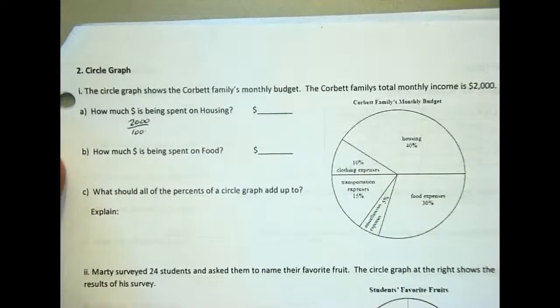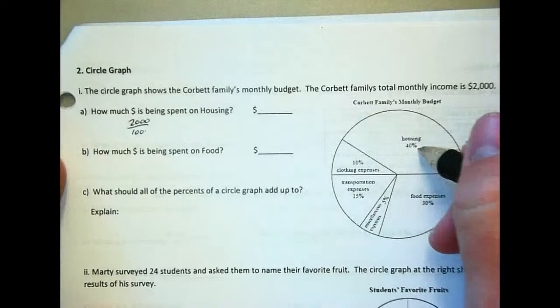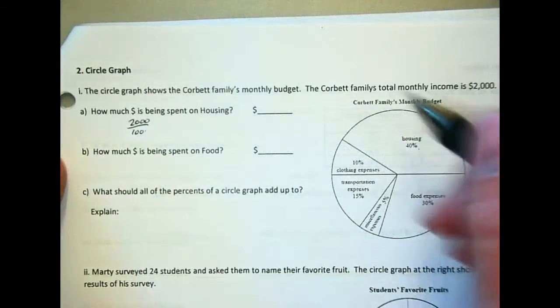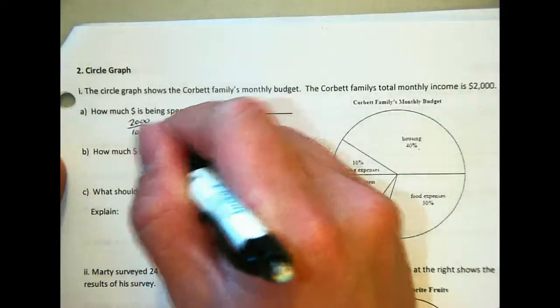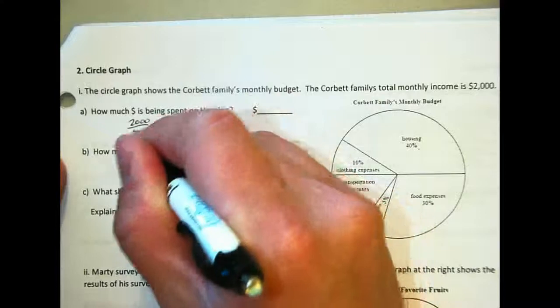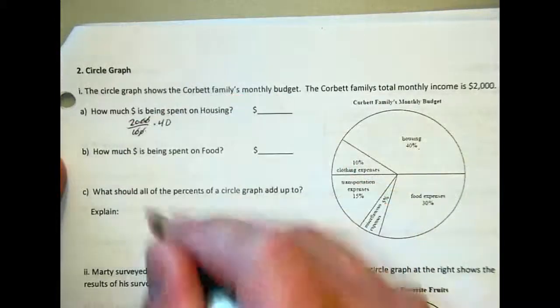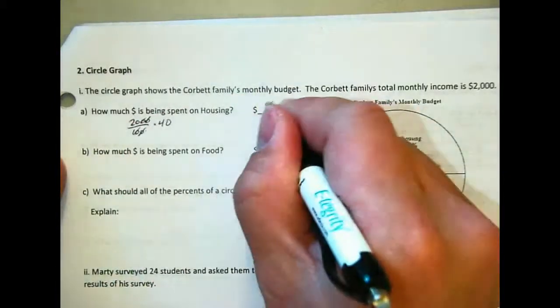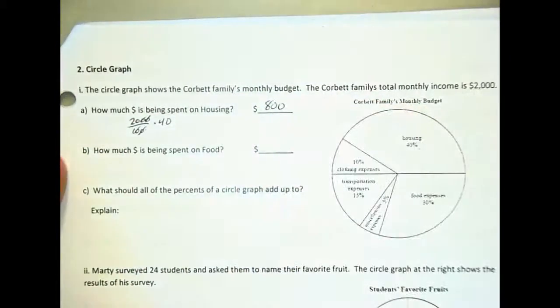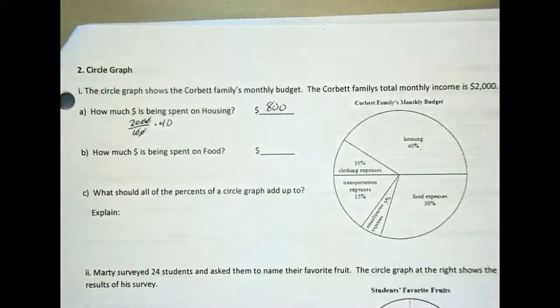And then what'd you do? And then I multiplied my result by 40. Then you multiplied by 40? Because there's 40%? Yeah. Okay. Good. All right, so you got 800. Any other comments on that?